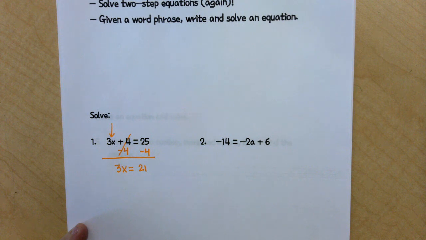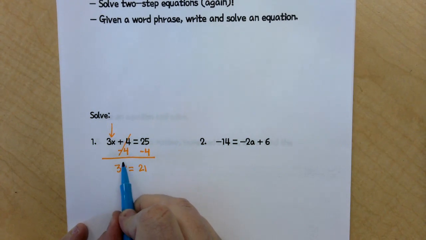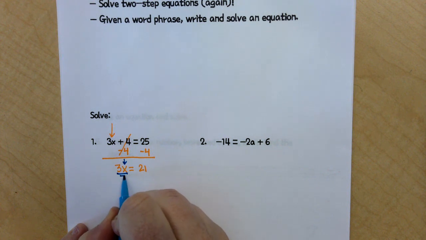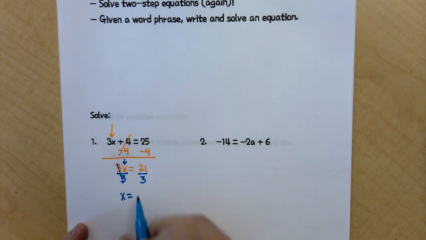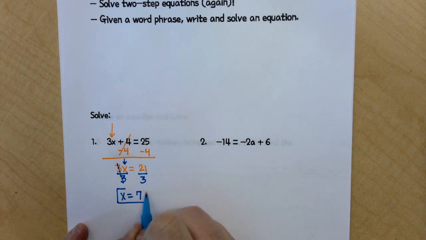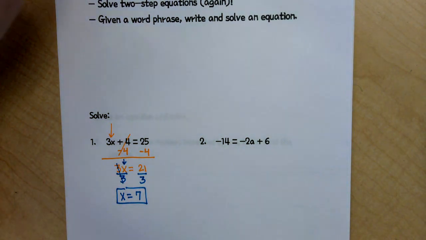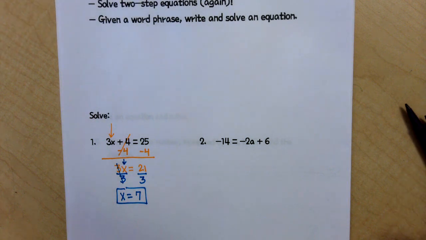And now I look at this new equation I've got. My goal is still to isolate the variable. Currently, that x is multiplied by 3. The inverse of multiplication is division, and so I'm going to divide both sides by 3, and I'm left with x equals 7. Now, of course, I could check it by substituting it back in to the original equation. 3 times 7 is 21. 21 plus 4 is 25, and so I can be fairly confident that I did this right.